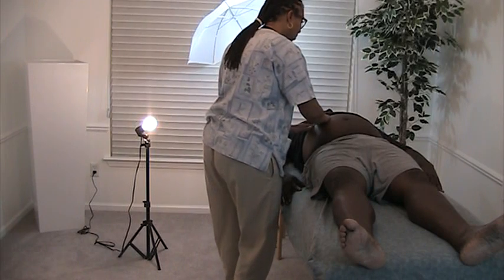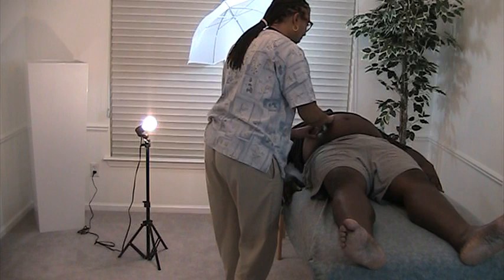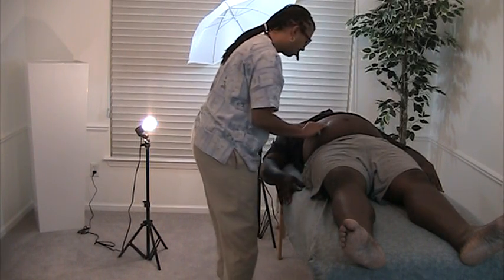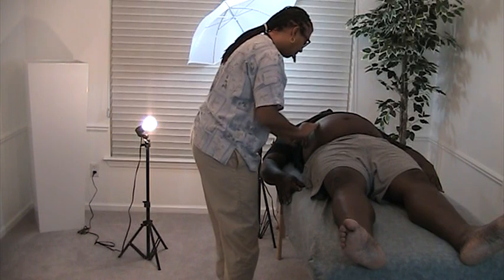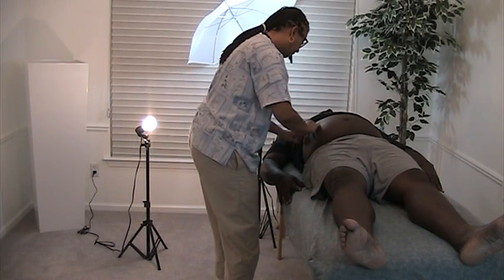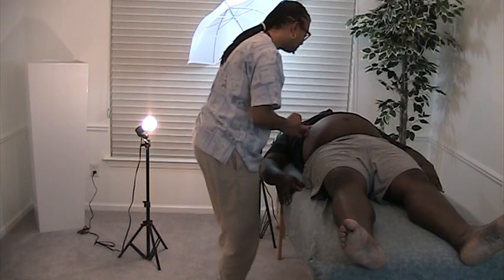And that is usually, and you want to percuss. I can't really feel your ribs to count. Around the 11th rib. Right there, where the sound changes.